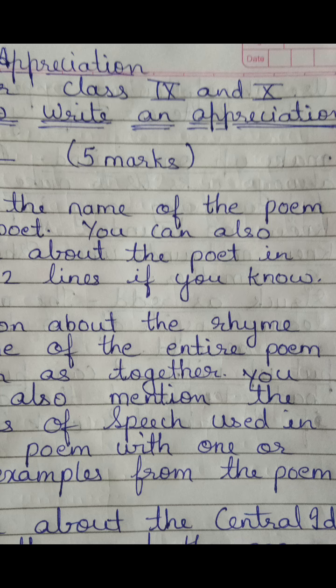That is, you just have to copy the title and the poet's name and write that by framing a sentence. These 2 things you can write by framing a sentence. And if you know about the poet, you can write 1 or 2 lines in short about the poet also. So this carries your 1 mark.